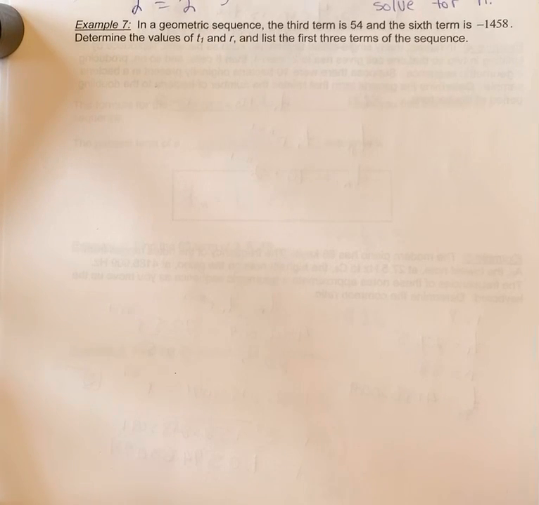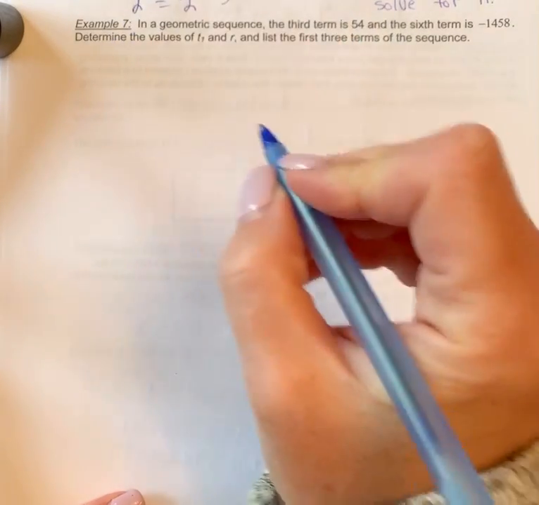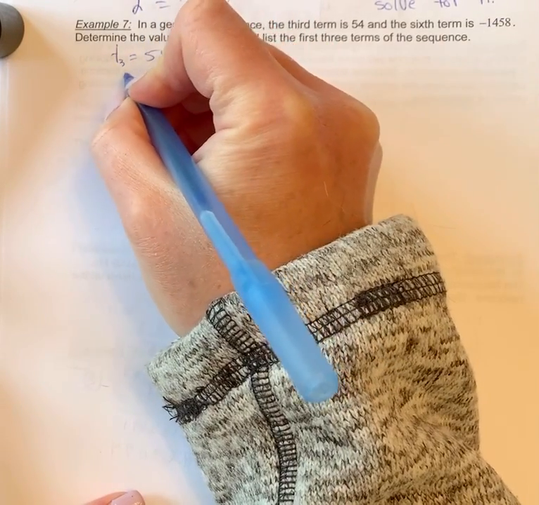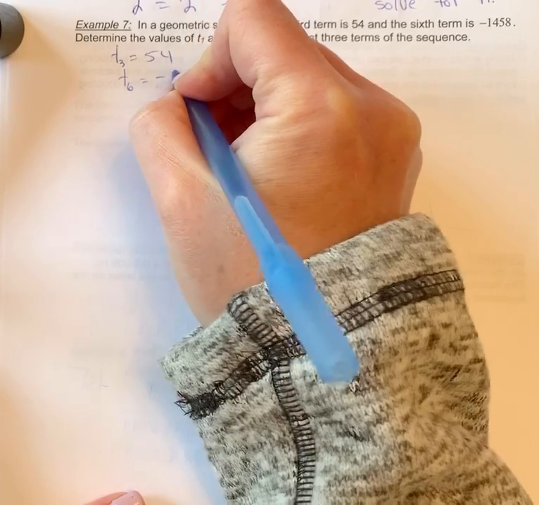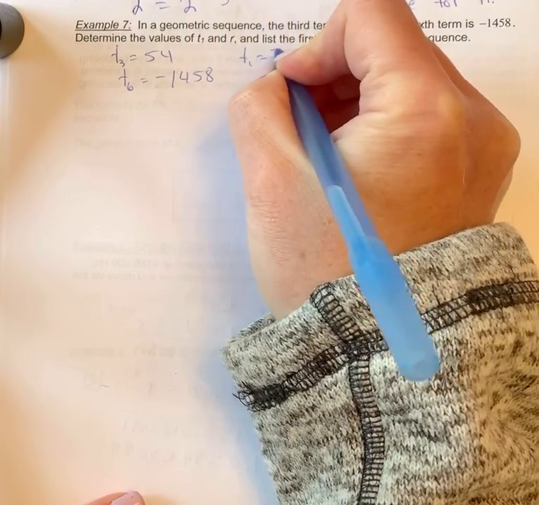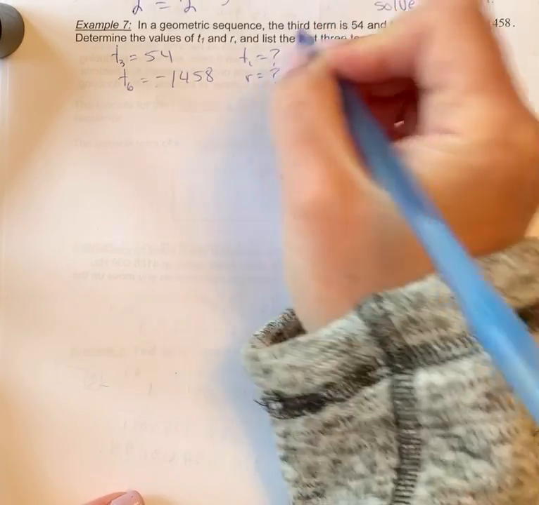Example 7. In a geometric sequence, the third term is 54 and the sixth term is negative 1458. Determine the values of term 1 and r and list the first three terms of the sequence. Okay, so we know term 3 is equal to 54 and term 6 is equal to negative 1458. We need to know what term 1 is and we need to know what r is.